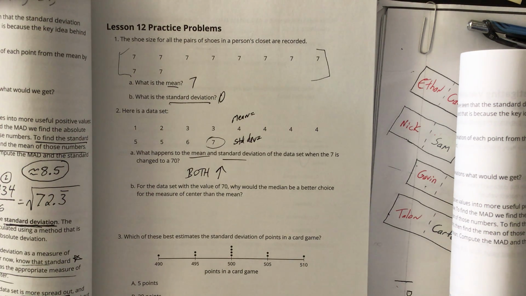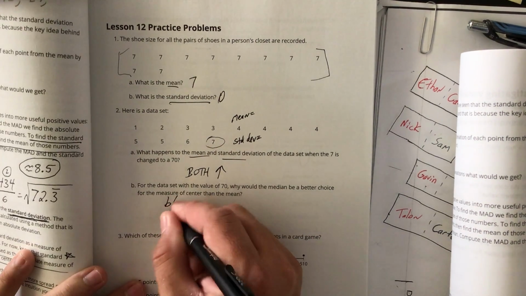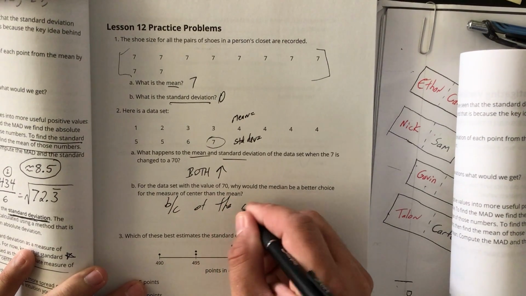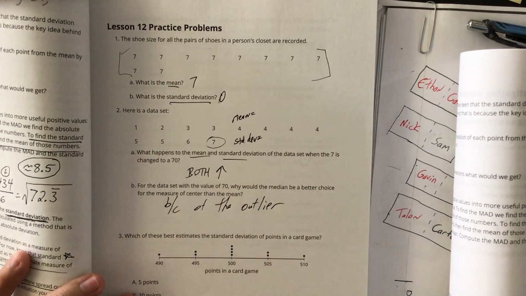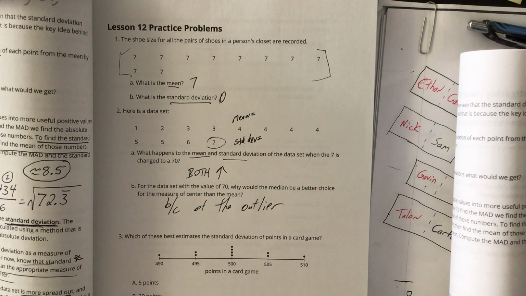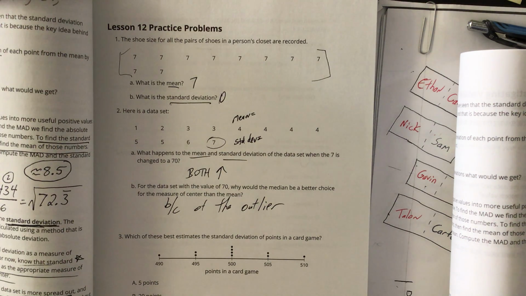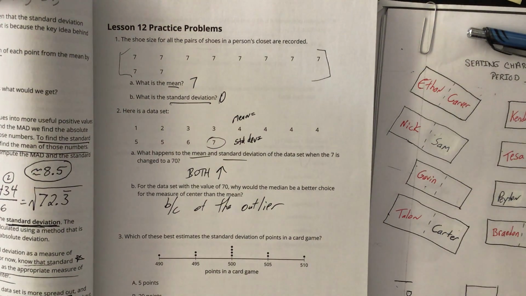Why would the median be a better choice for the measure of center than the mean? Because there is an outlier. There'll be one number that's further away than all the other ones.